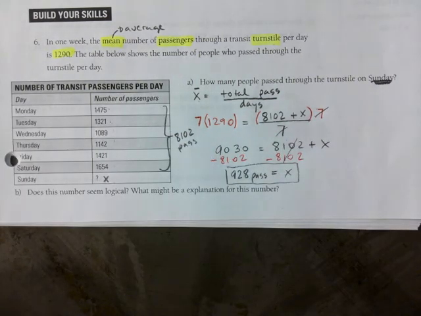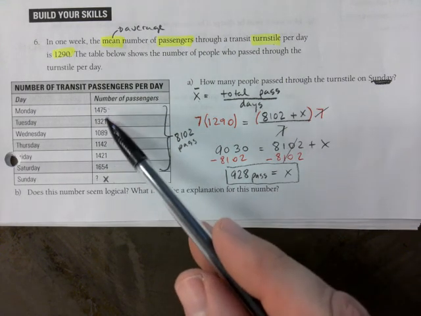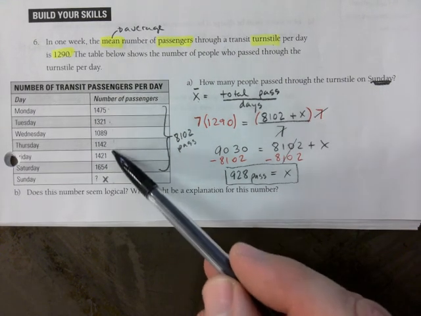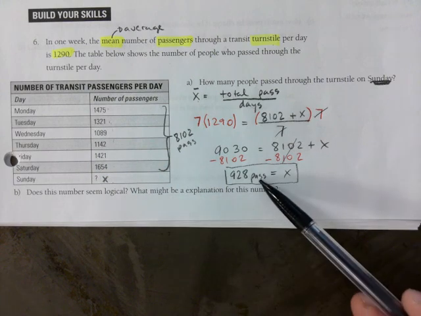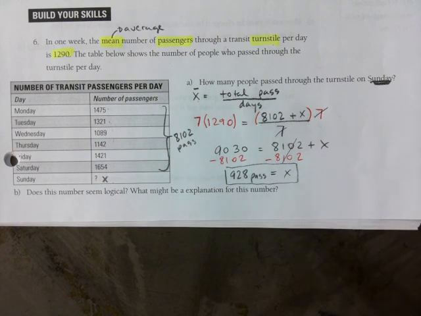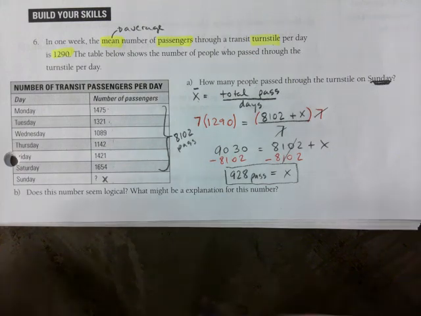Does it make sense? Because if you look at the previous numbers, they're pretty high. All of a sudden you get that. It's an outlier and it's Sunday, right? Most people do not work on a Sunday, right?